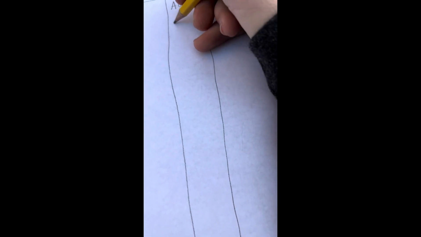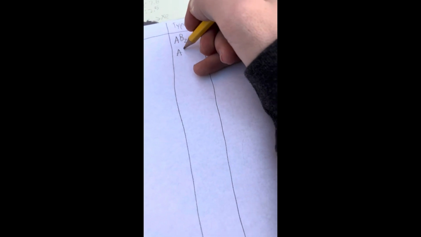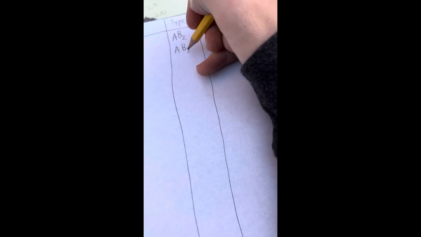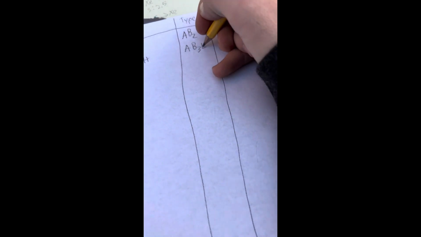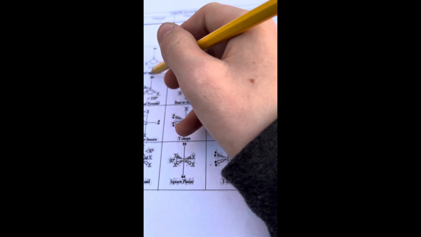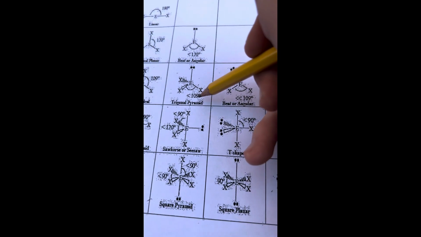Our type is going to be A for arsenic, and then B3 for the 3 hydrogens, and then E1 for our 1 lone pair. If we look at our graph here, we're looking for 3 X's and 1 lone pair. So it is a trigonal pyramid. All right, now with that said, there is a lone pair, which means it is polar.